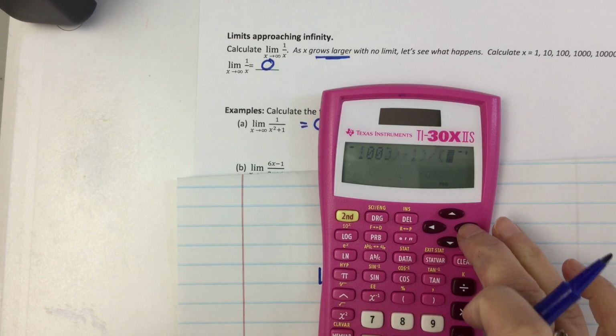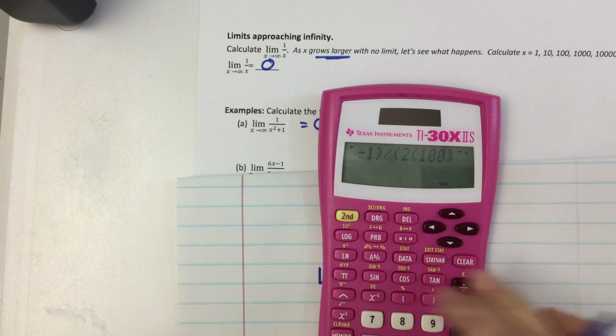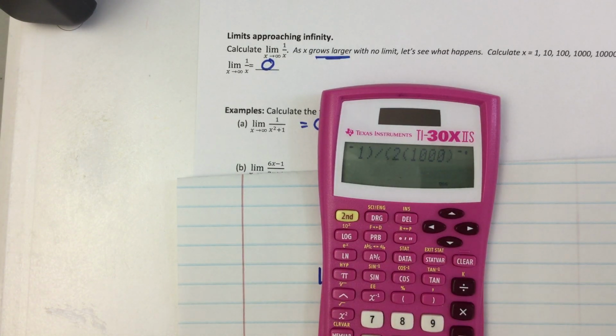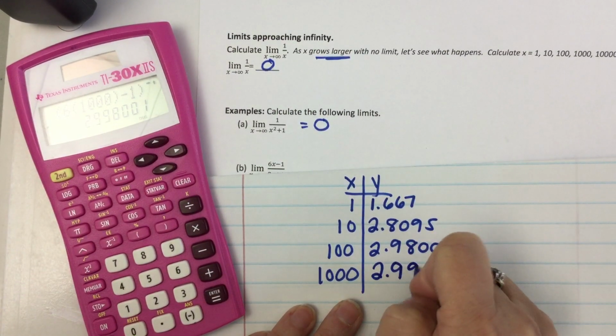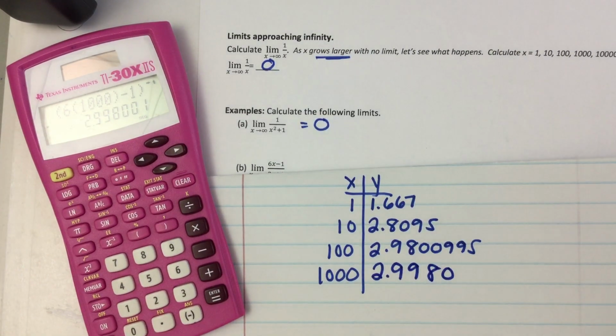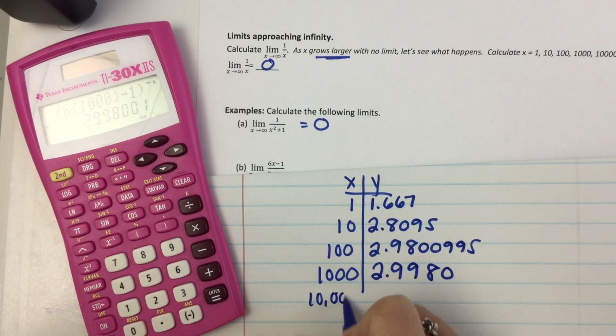Now if I go to 1,000, up arrow, where I want the 0, I want to insert a 0 to make it 1,000. Go to where I want the 0, insert a 0. So now I replace the x's with 1,000. And I have 2.9980. Let's say you were like, I'm not 100% sure.